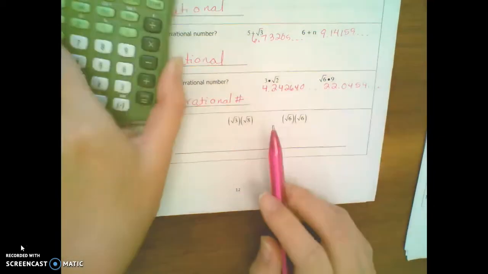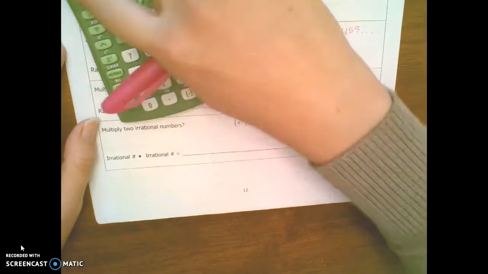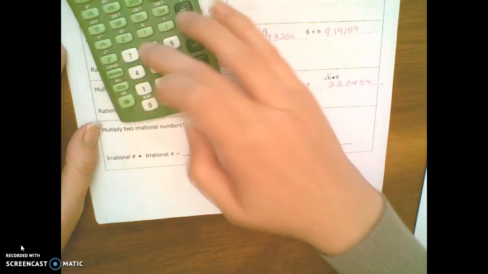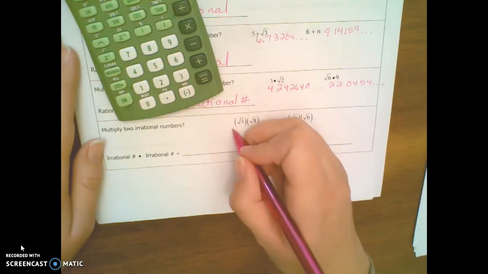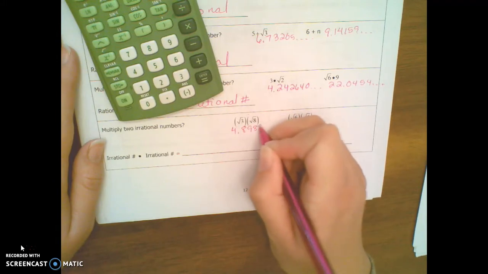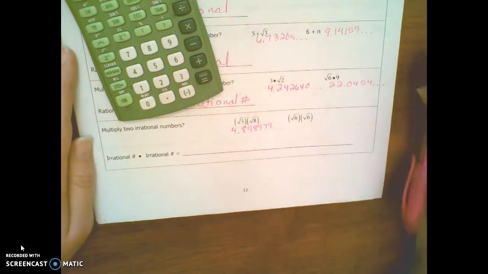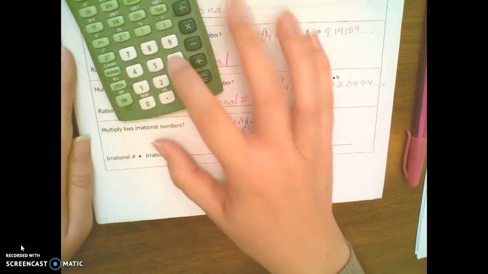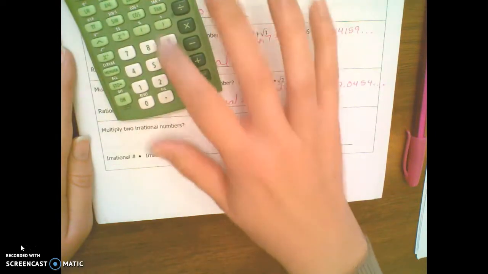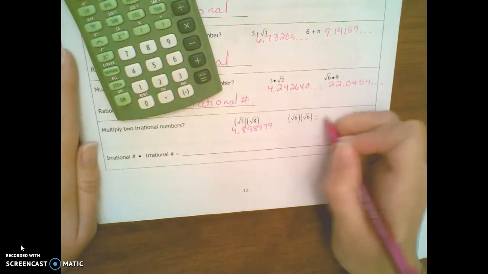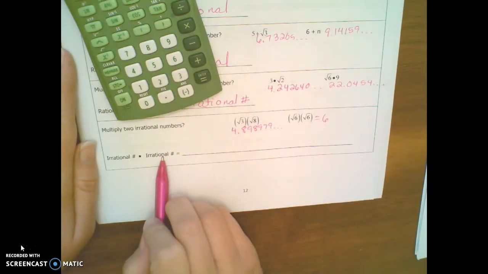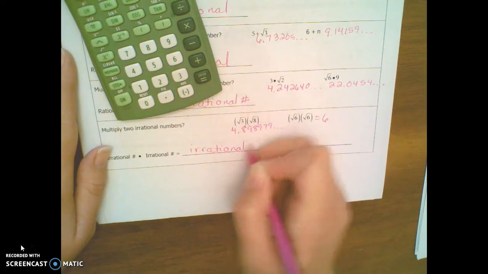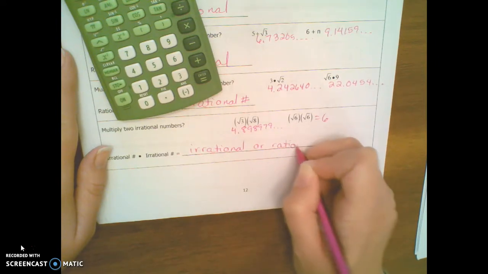Okay, so let's say I have the square root of 3 times the square root of 8. That's going to give me 4.898979. It'll keep going on forever. So that is an irrational number. But if I have the square root of 6 times the square root of 6, that's going to give me a rational number. So if I do an irrational number times an irrational number, I can get either one. So I can get an irrational or a rational number. It depends on the situation.